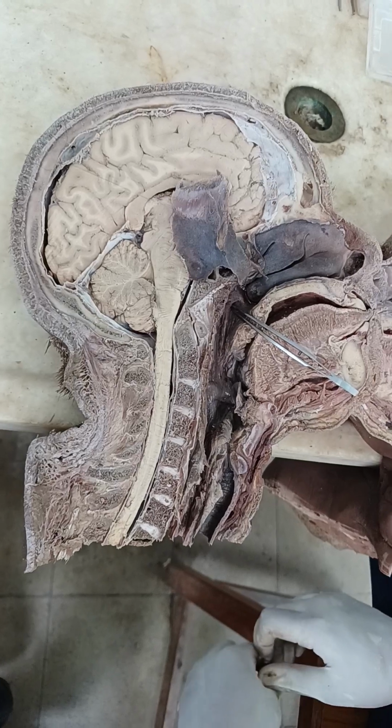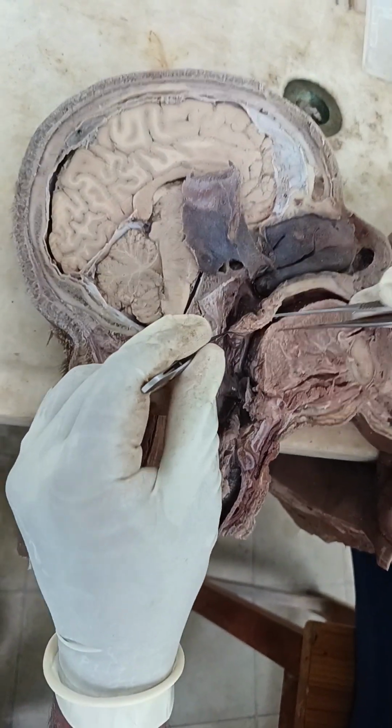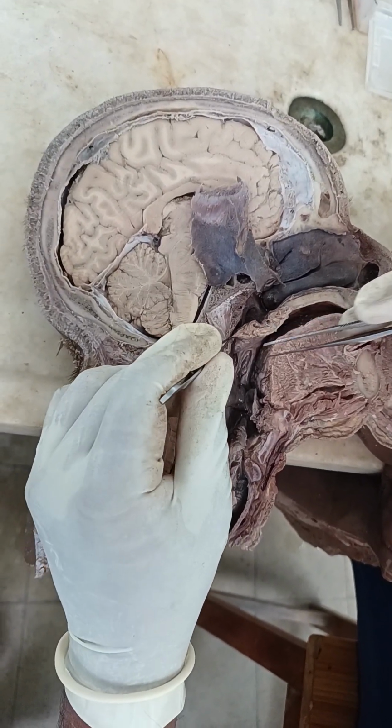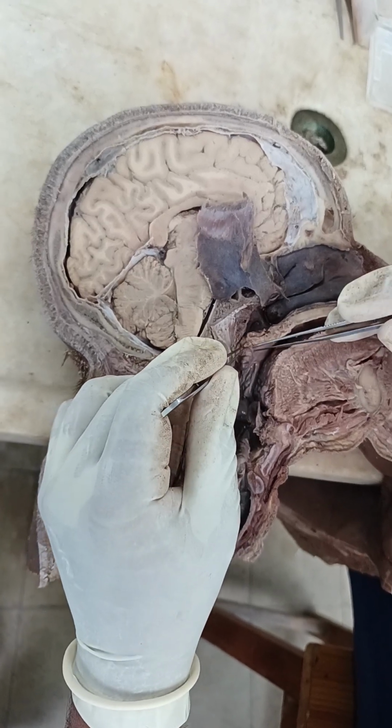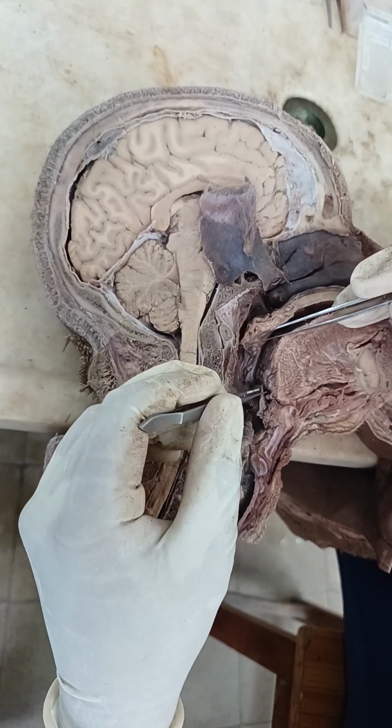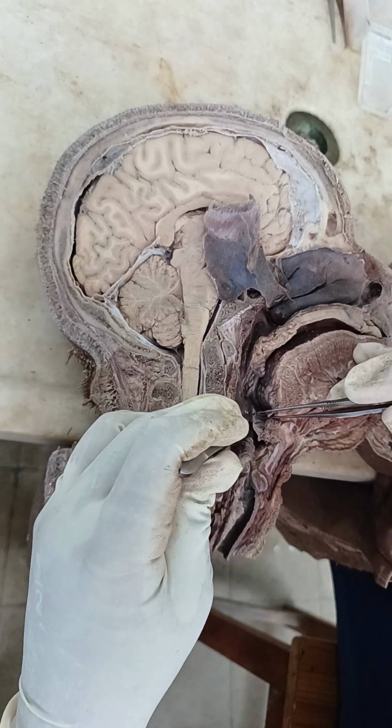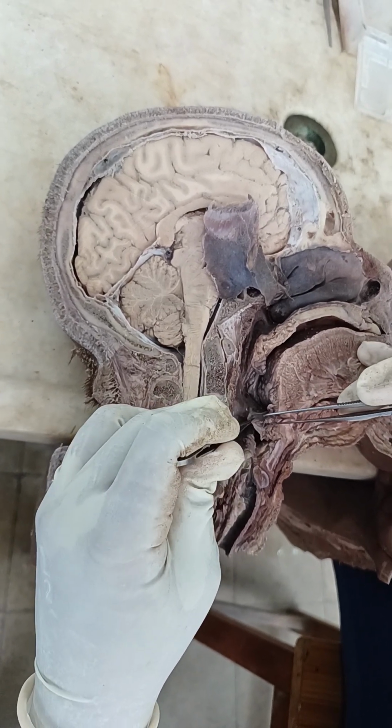Now we will discuss the oropharynx. Here you can see the oropharynx. Above it is bounded by the soft palate, and below it is bounded by the laryngeal inlet, particularly the epiglottis.